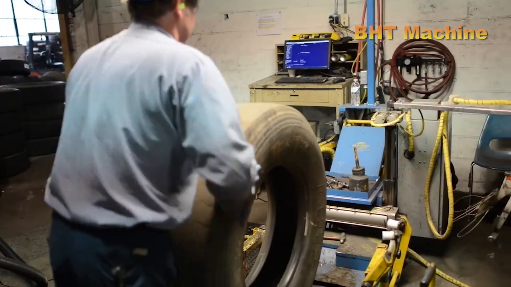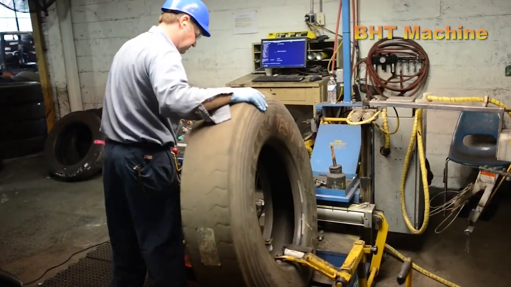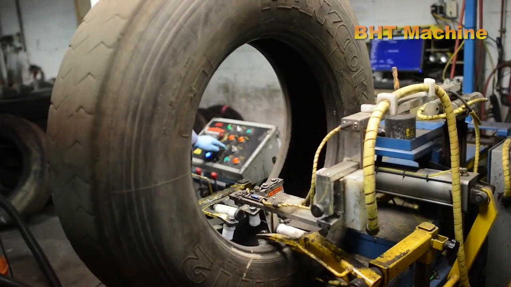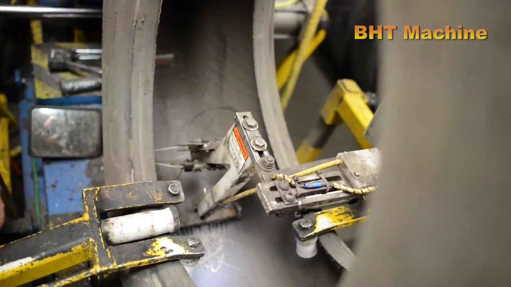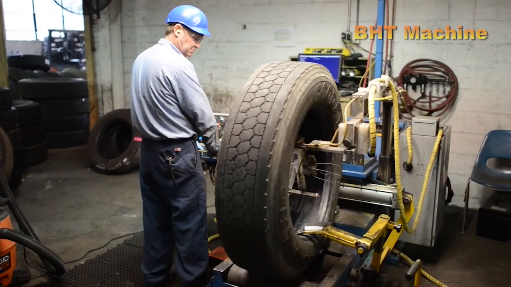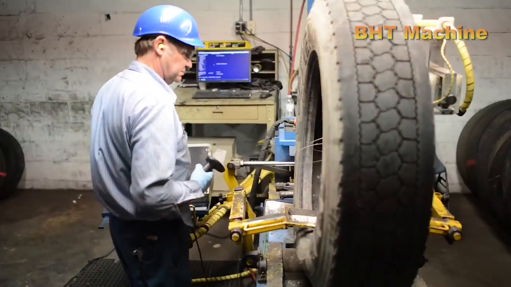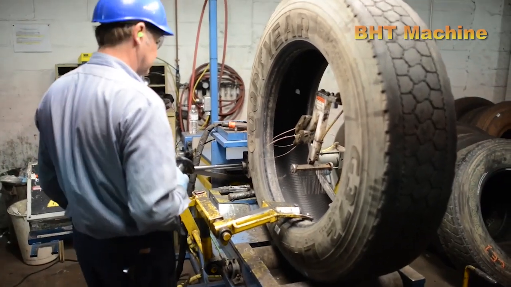To begin the recycling process, the old tire is brought into the plant and undergoes a thorough inspection. Technicians will check the tire for any cuts, dents, or damage. If the tire is still in good condition, it will be cleaned to remove dirt, grease, and other impurities. This cleaning process is crucial as it ensures that the new rubber layers adhere firmly to the tire's surface.